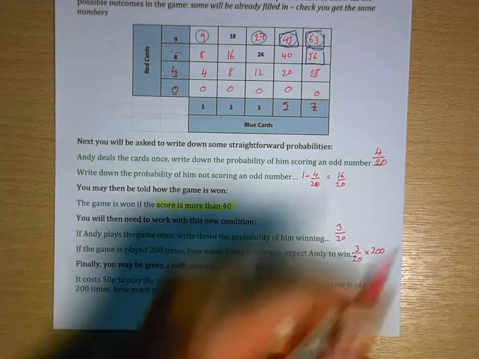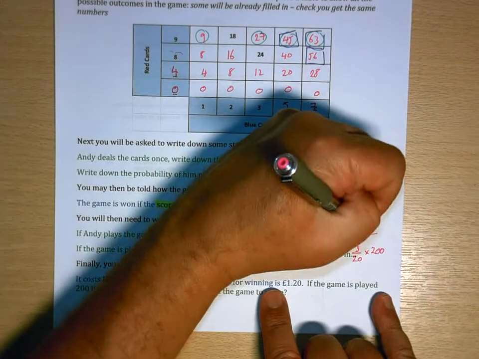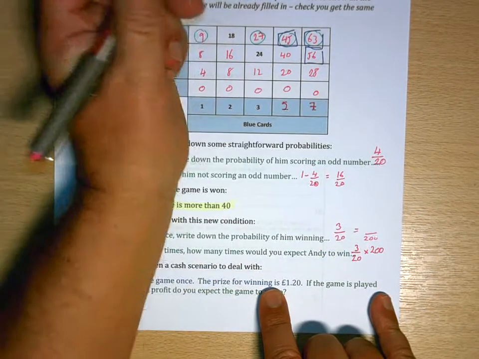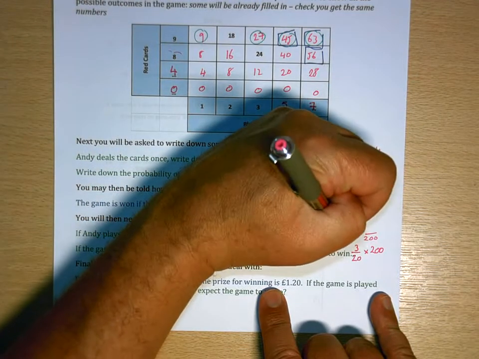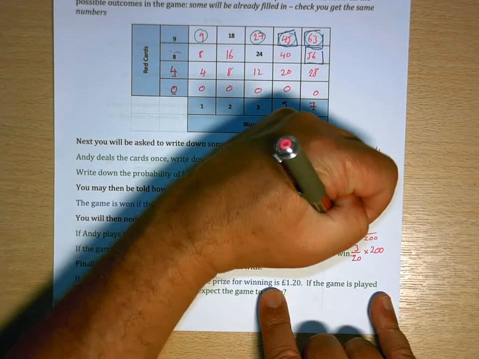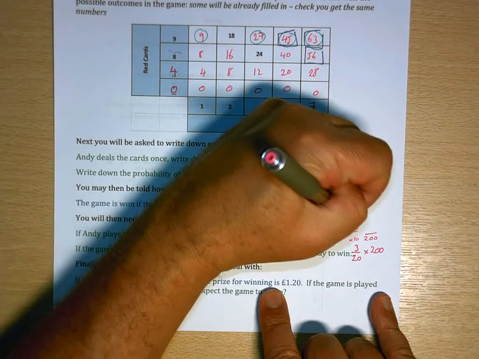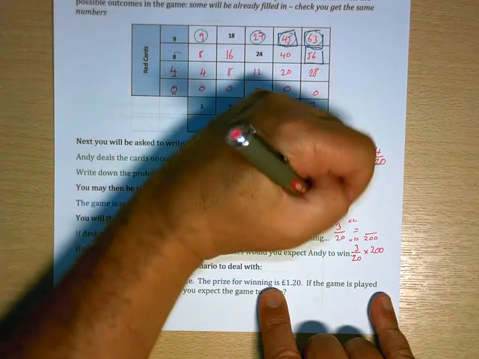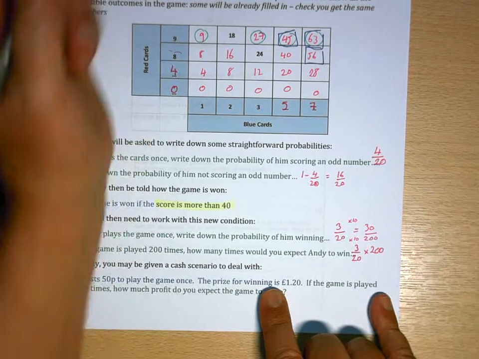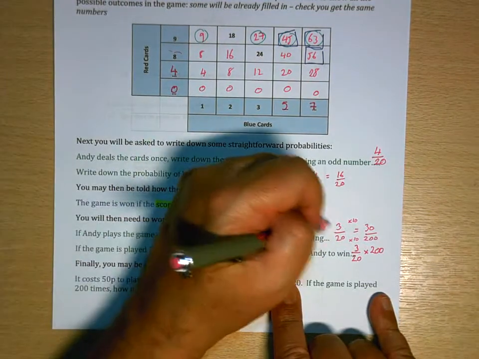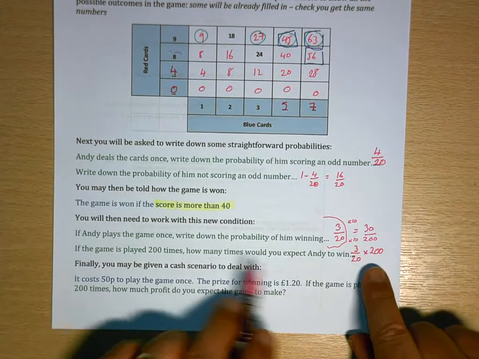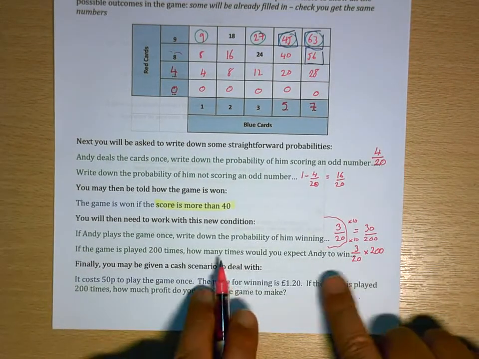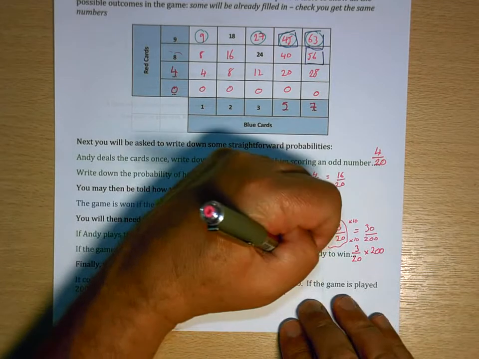Or another way of doing it is to say, well, if I want to make that out of 200, what have I got to multiply by? So I'm going to multiply that by 10 to give me 200, which means I've got to multiply that by 10 as well to make 30. So what's my answer to that bit? So the answer is 30 times. How many times would I expect Andy to win?